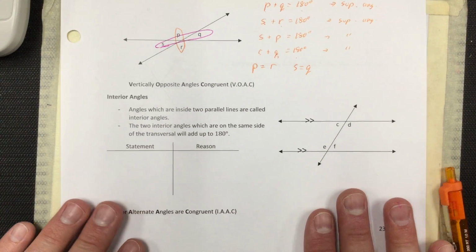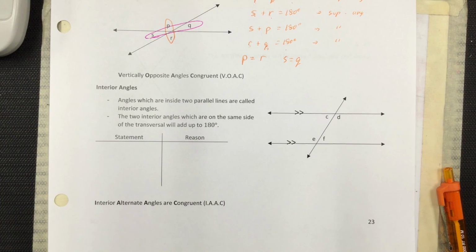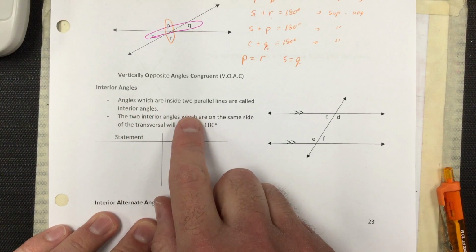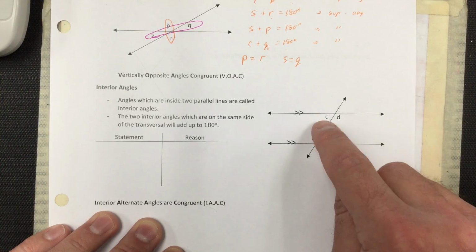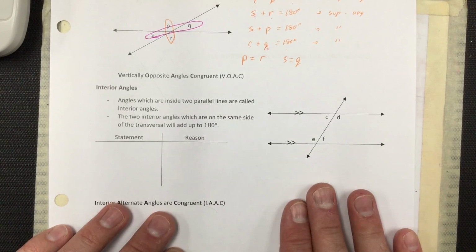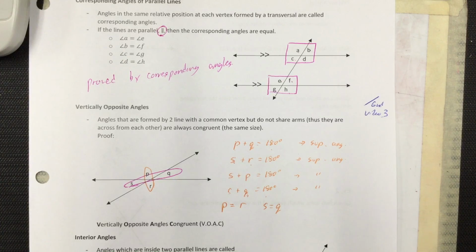Now, interior angles. We're going to move on to the next one, and we're going to do a few of these in a row. Interior angles are angles which are inside two parallel lines. So we have these two parallel lines, and C, D, E, and F are four interior angles. You'll notice I'm using the same lines and the same letters, so you can correspond it to that.